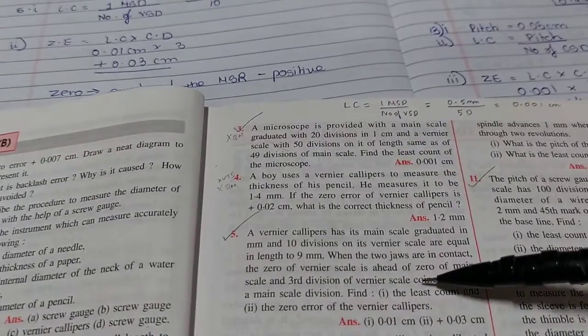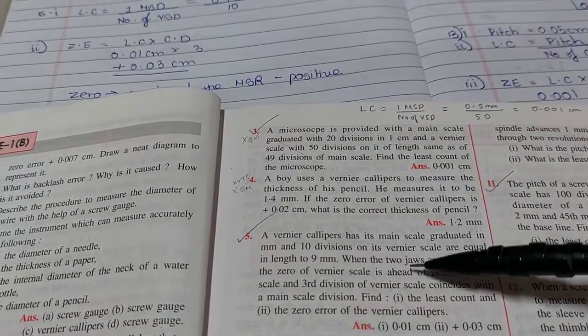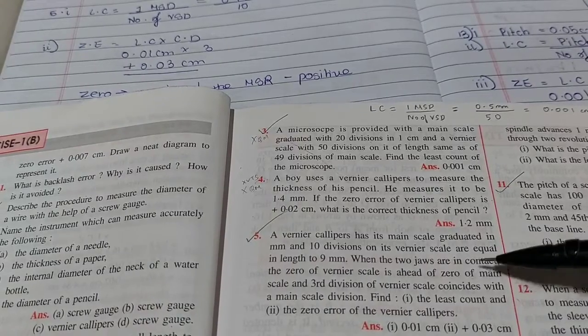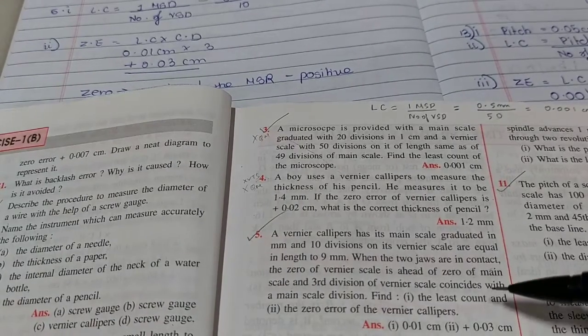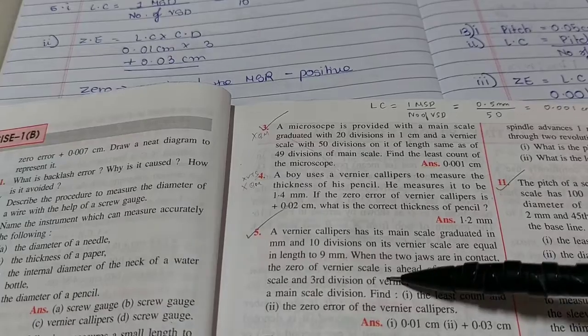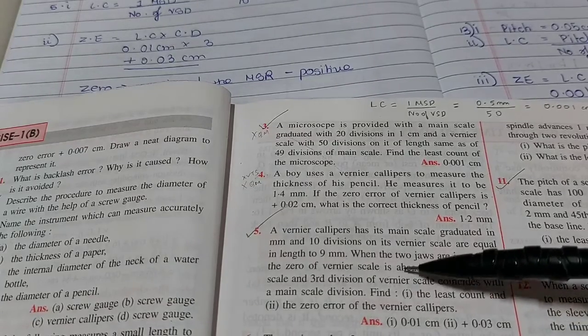By the way, they have mentioned that the zero of the Vernier scale is ahead of zero of the main scale. So if you look at the diagrams, you will realize that such zero errors are always positive. If the Vernier scale 0 was behind, it would have been negative.